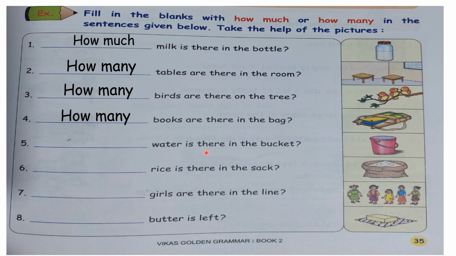Dash water is there in the bucket. We are talking about water, and water is in the singular form, and we cannot count it. So we use the words, how much water is there in the bucket?